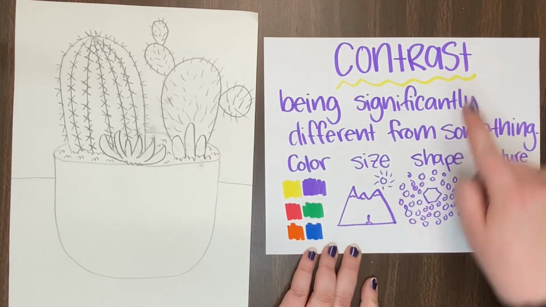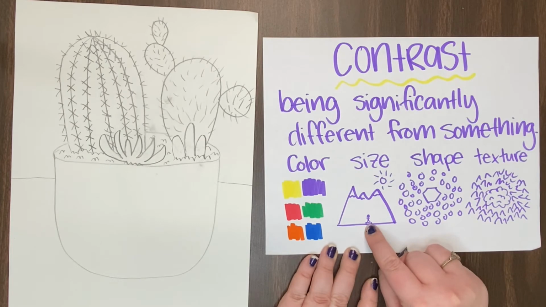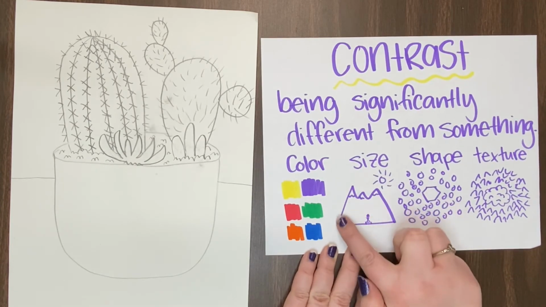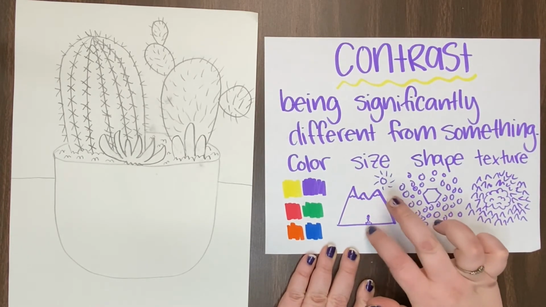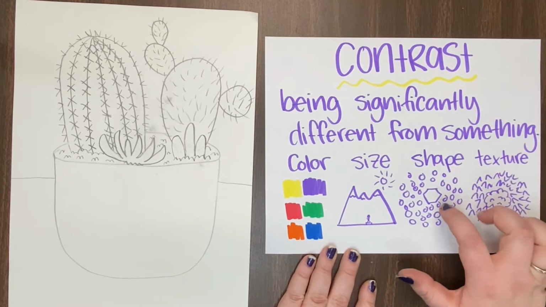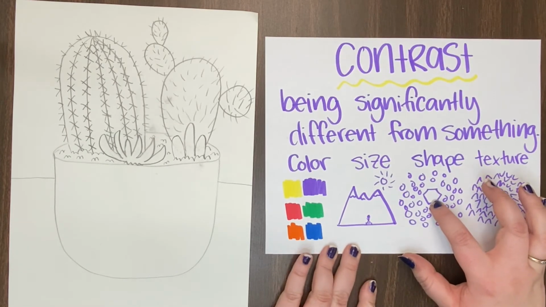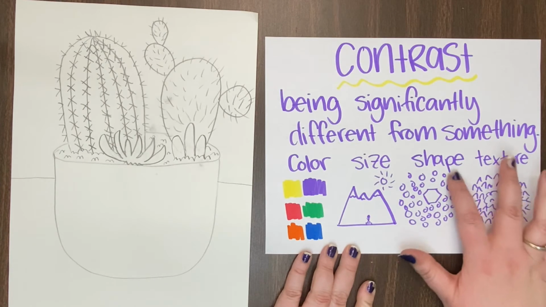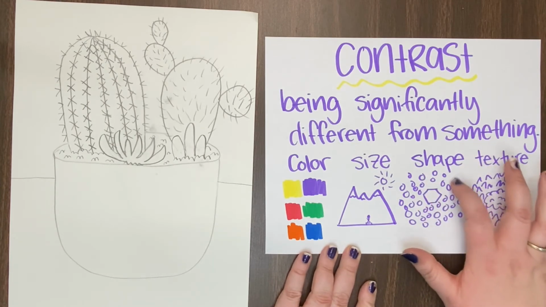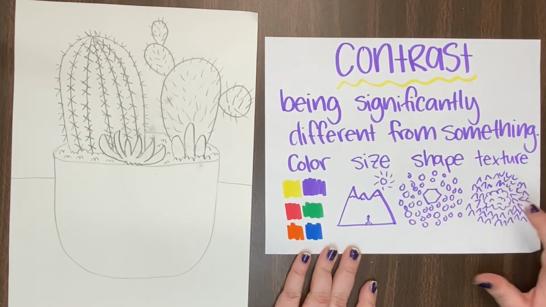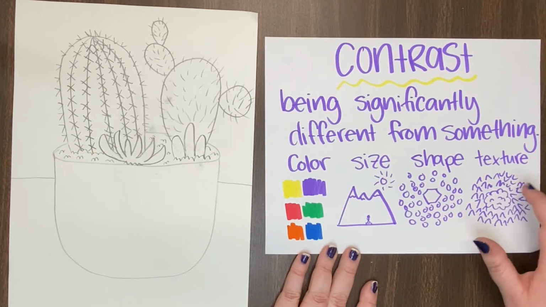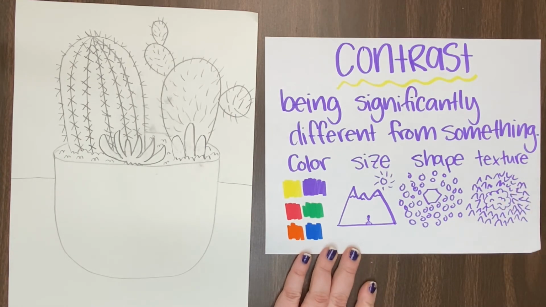You can have contrast in size: a super teeny tiny person in front of a huge mountain. That's a big difference. Shapes: you can have a super pointy geometric shape in a field of circles, and that pointy shape looks super different from all of the other organic shapes. Texture: you can have something fluffy in the middle of something super spiky. That is something that's very different from its surroundings.